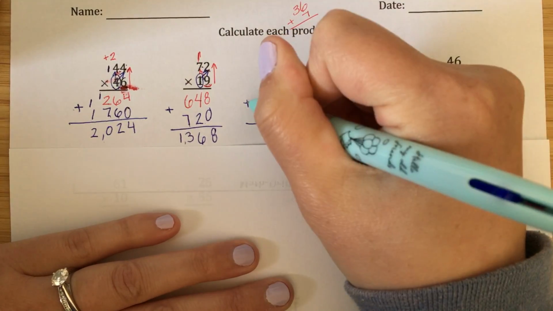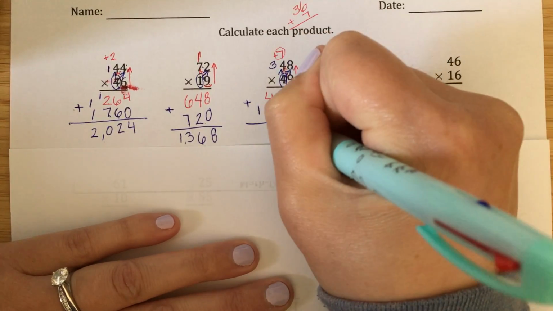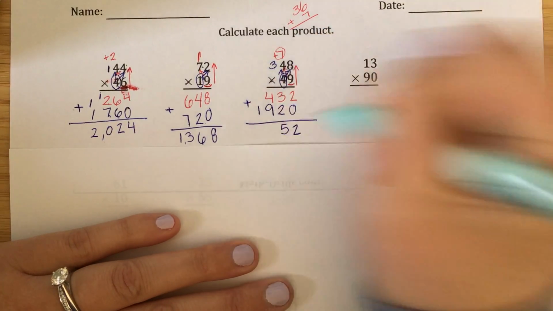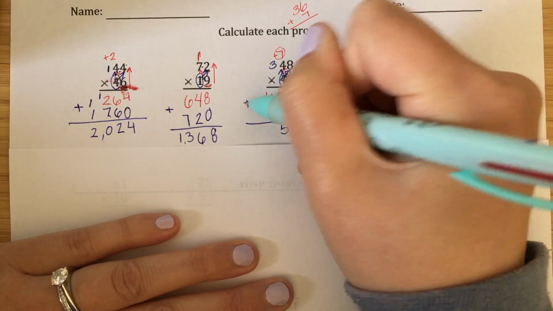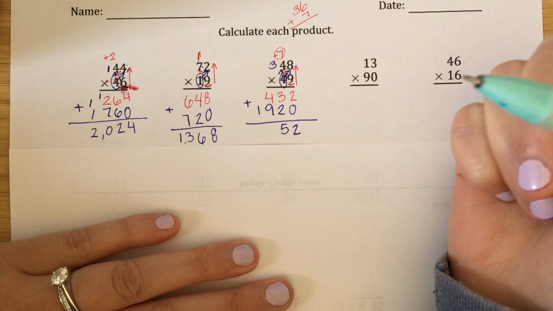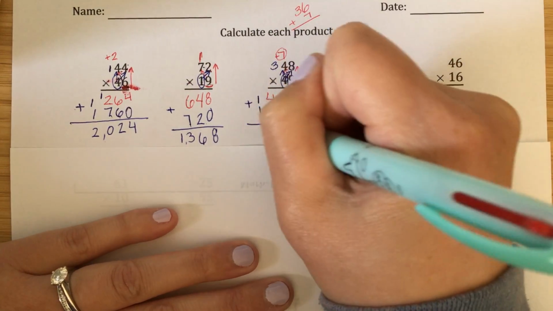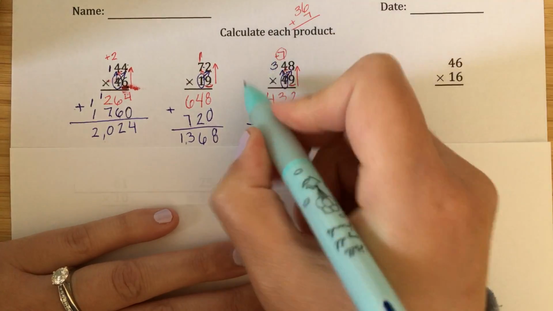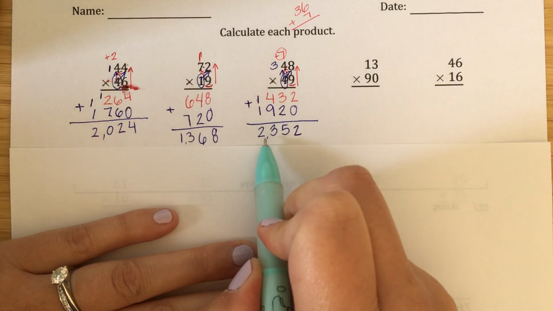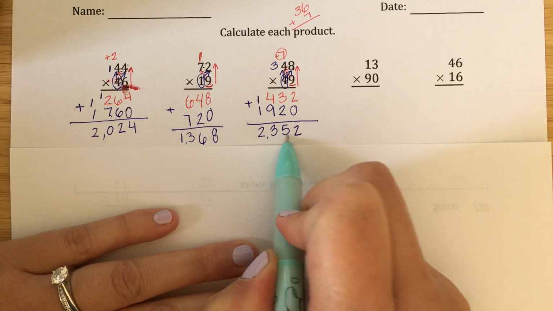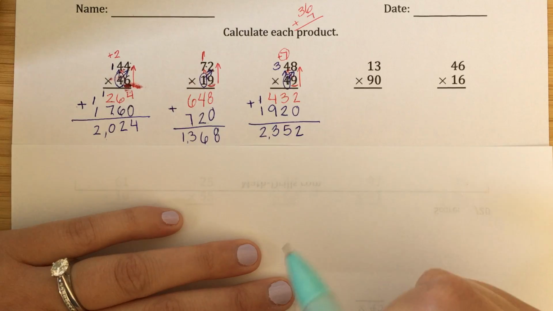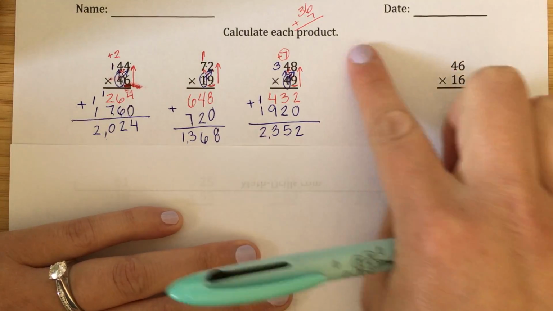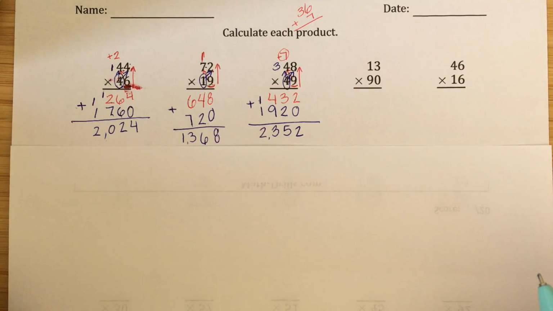Ready? 2 plus 0 is 2. 3 plus 2 is 5. 4 plus 9 is 13. So bring that 1. We're going to regroup. And then 1 plus 1 is 2. My answer is 2,352. Okay, go get a scratch piece of paper, 2 pens or pencils, and I want you to solve the problems on the Google form.